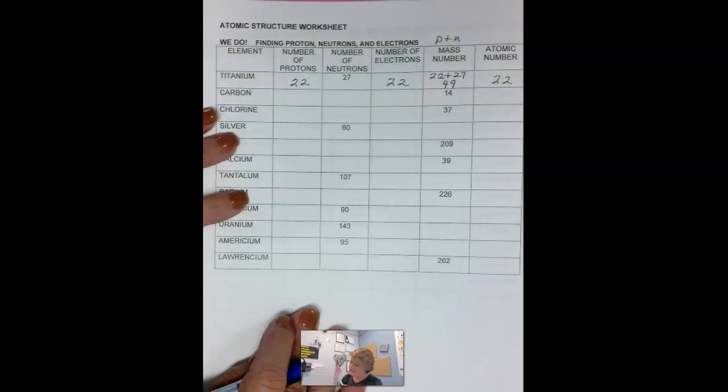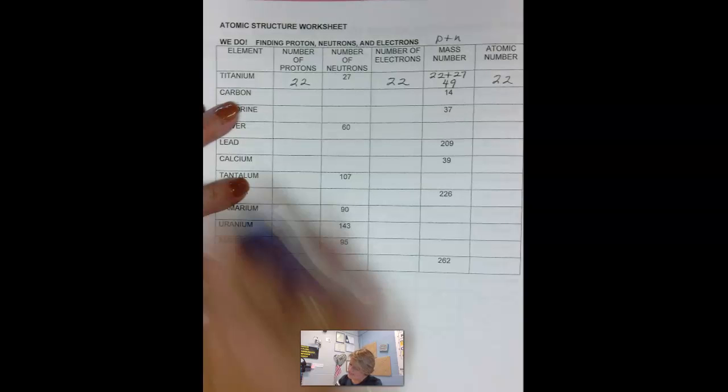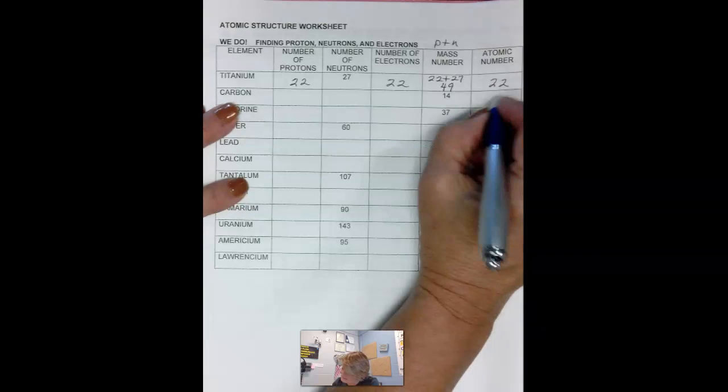So I'm going to give you just a second, if you would find carbon. Okay, so carbon has an atomic number of 6.